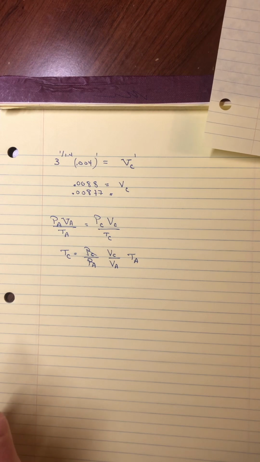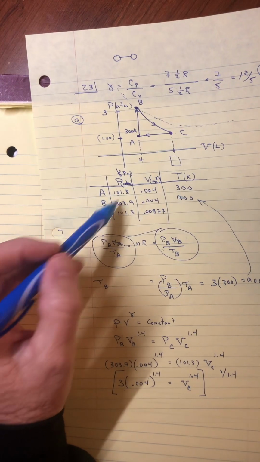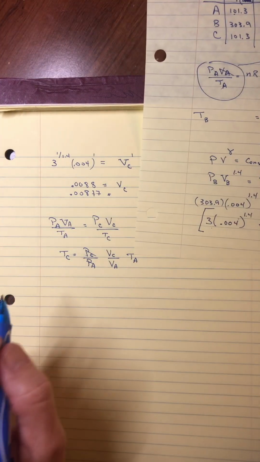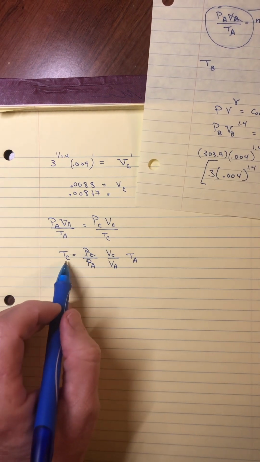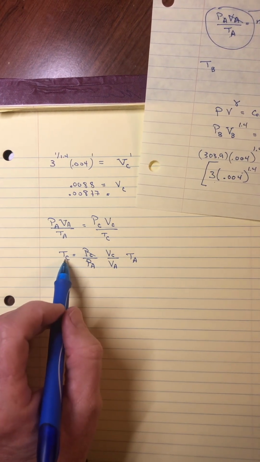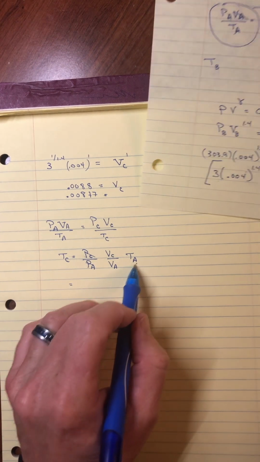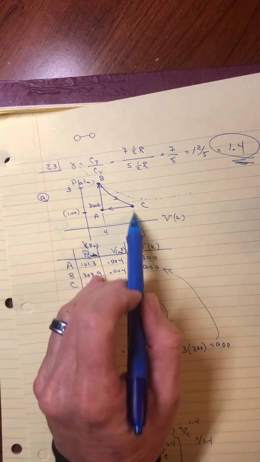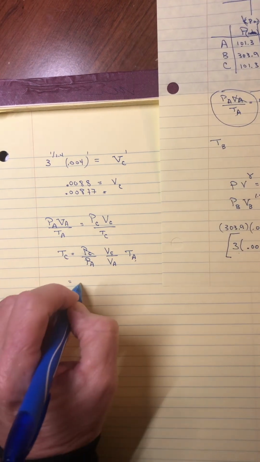That ratio would cancel off. They're the same pressure. If we put in 101.3 for A and 101.3 for C, that would cancel off. Or simply put, the reason temperature C is bigger, or put another way, temperature A is lower as we're cooling it down, we got to cool it down in temperature the same way that the volume goes down, and that's what this is saying.